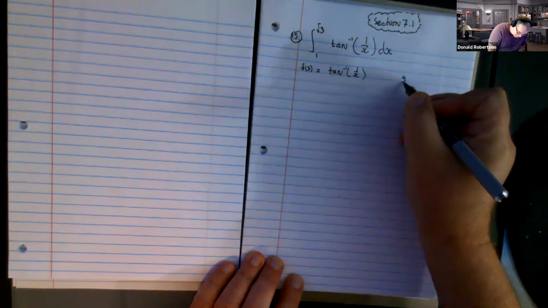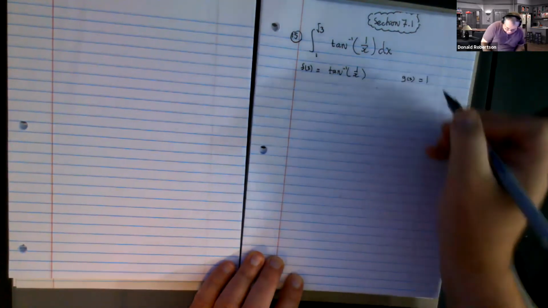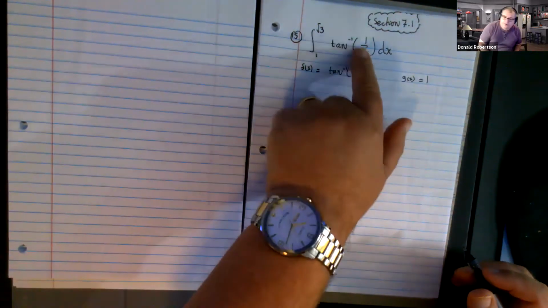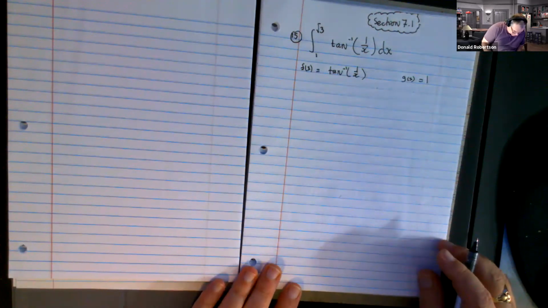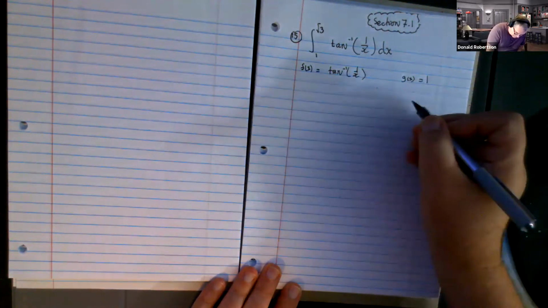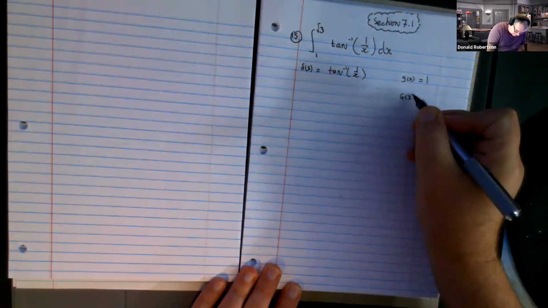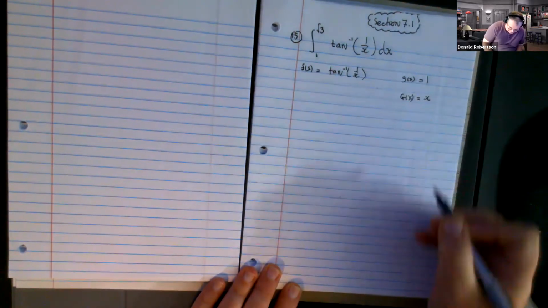In this case, since it's a single function, the f will be the inverse tan of 1 over x, and the g will be 1. And that's pretty standard if you're trying to integrate a single function using the integration by parts technique. Now, you want to integrate 1, you get x, so capital G of x is x.